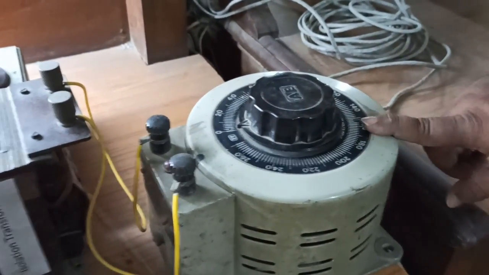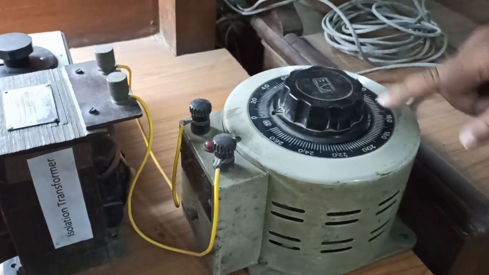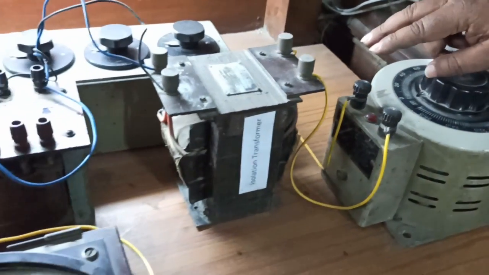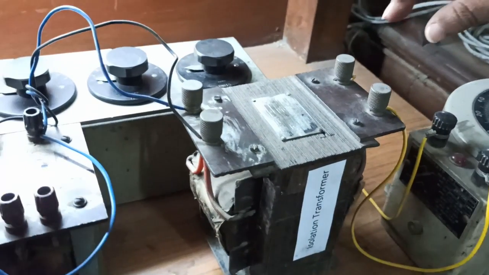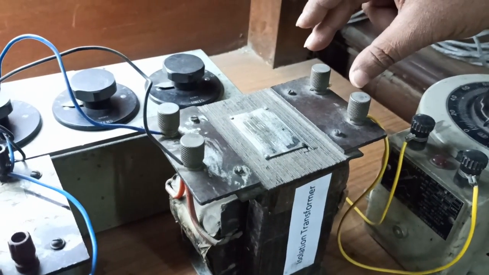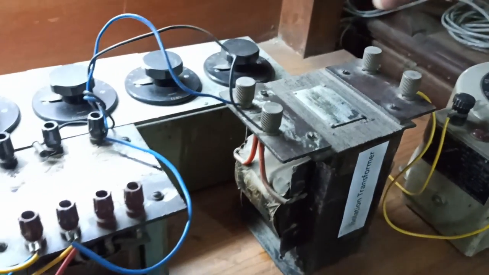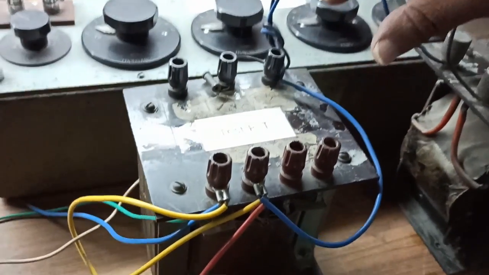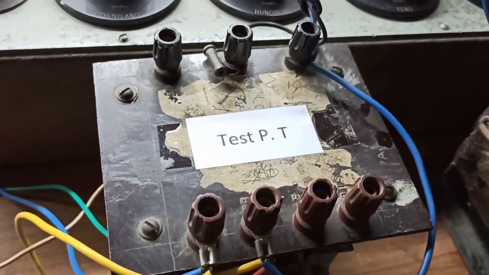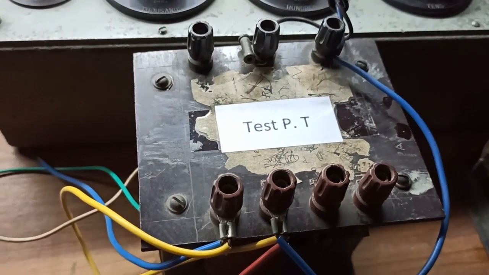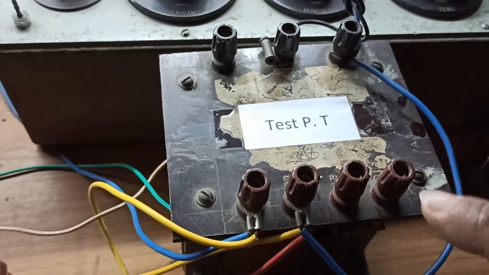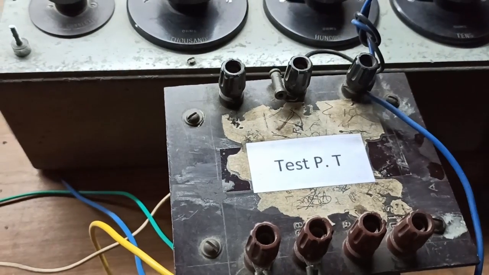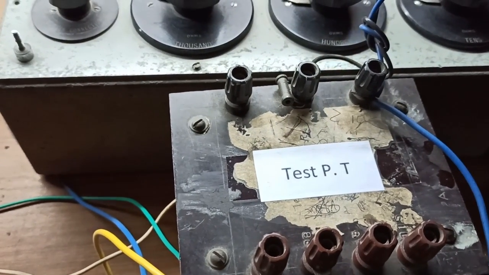This is the variac, with a variable output voltage of 0 to 270 volts, connected with the isolation transformer. The other side of the isolation transformer is connected to the test PT. The secondary side of the PT is this one, and the primary side of the PT we connected with the isolation transformer.